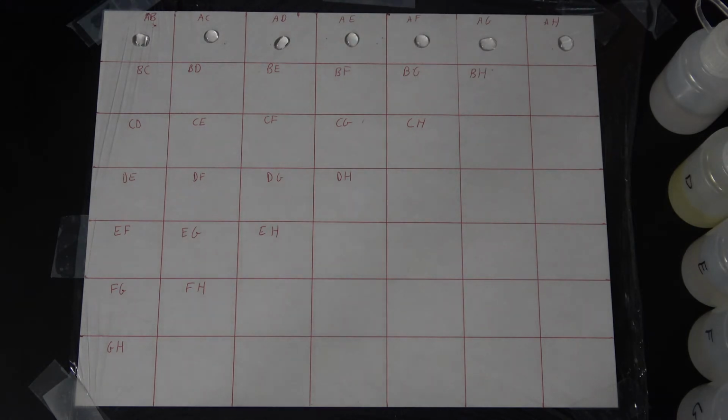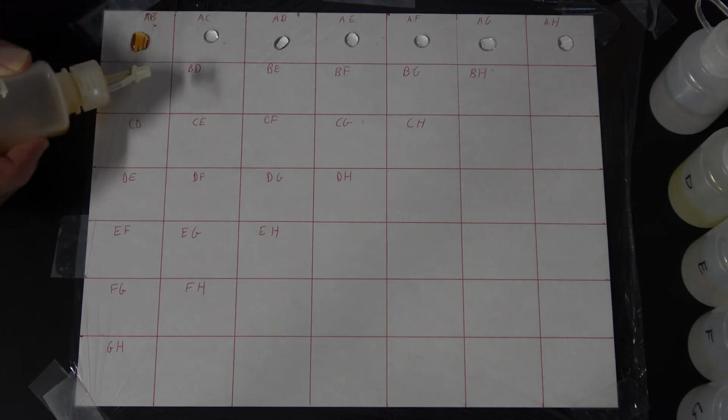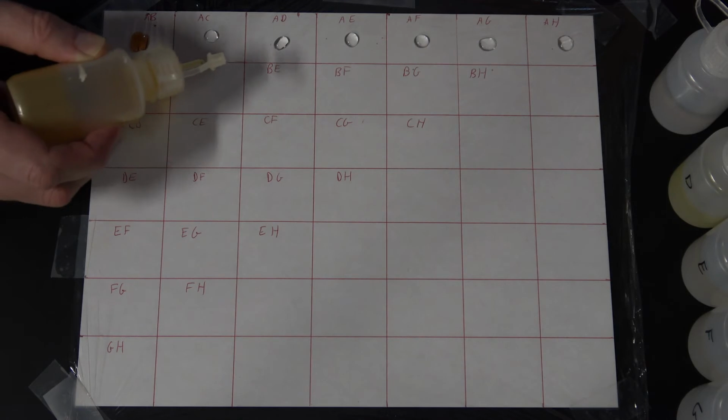All right. Then we have A, B, so I'll add my 2 drops to this puddle here. And then we'll do B all the way across.